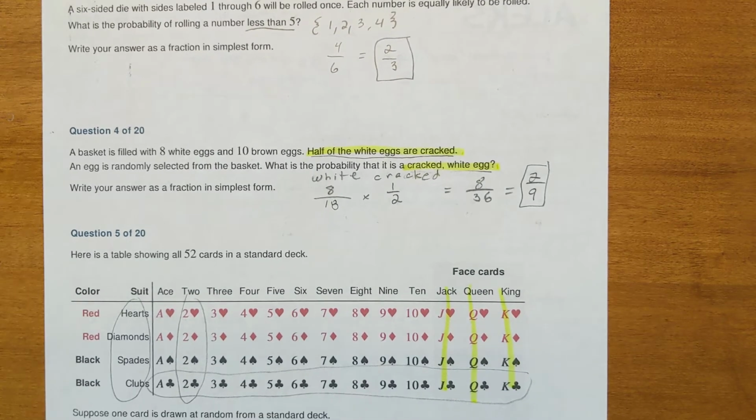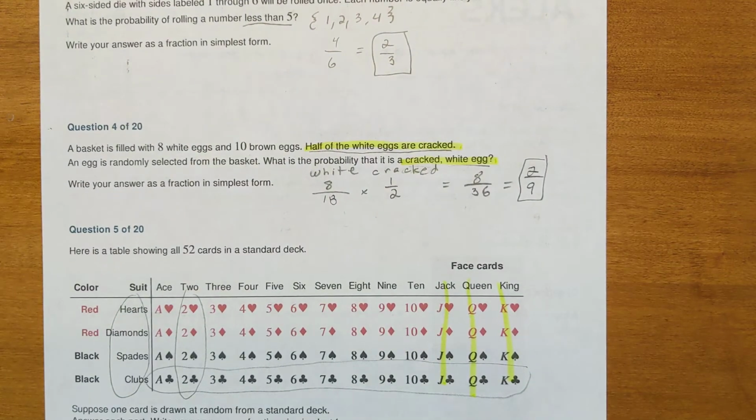Next one. A basket is filled with 8 white eggs and 10 brown eggs. Half the white eggs are cracked. An egg is randomly selected from the basket. What is the probability that it is a cracked white egg? Write your answer as a fraction in simplest form.